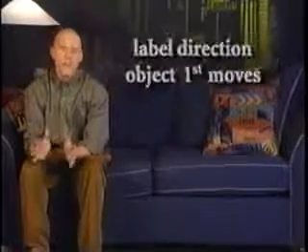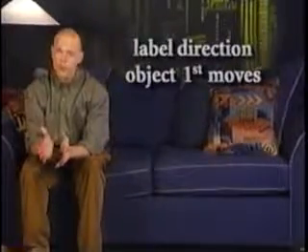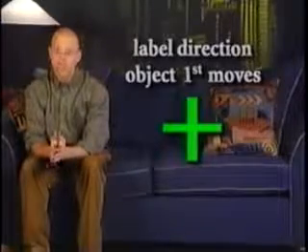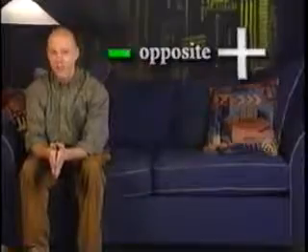Like if you're going to class, that's a positive direction. If you get halfway there and realize you forgot your homework and turn around to go get it, well, that's a negative direction. The easiest way to think about this is just to label the direction in which an object first moves as the positive x-axis direction. A negative velocity means that the object is moving in the negative x-axis direction. So, the negative direction is just opposite to our positive direction.